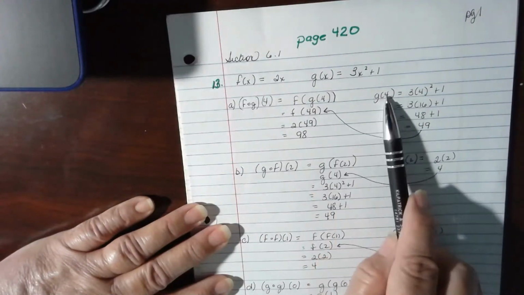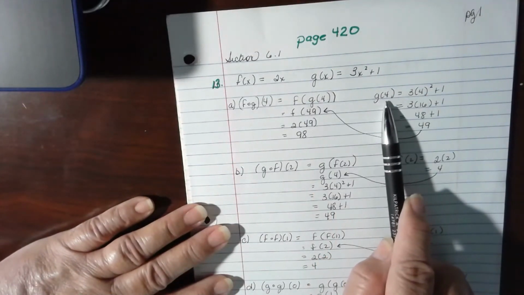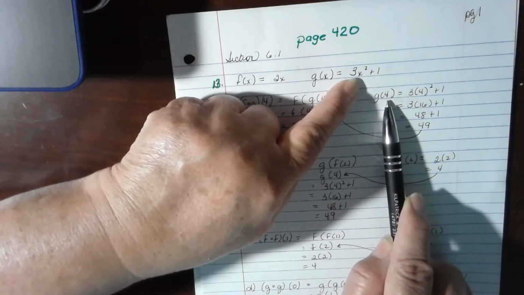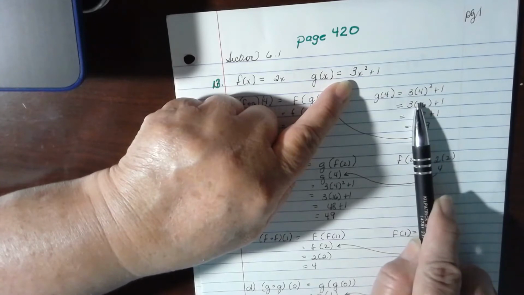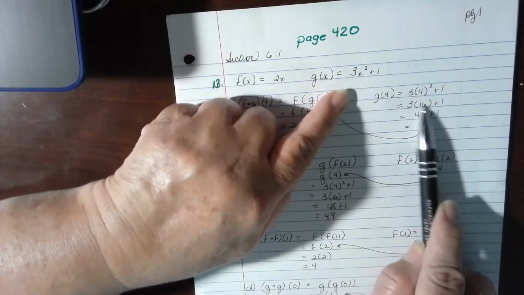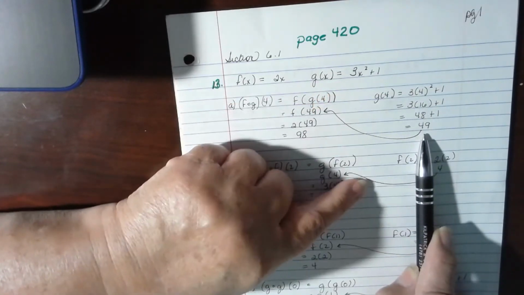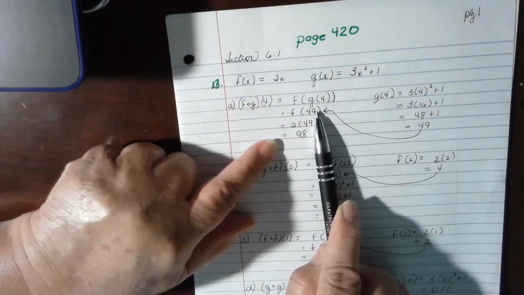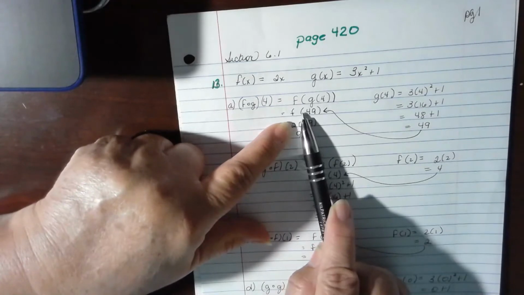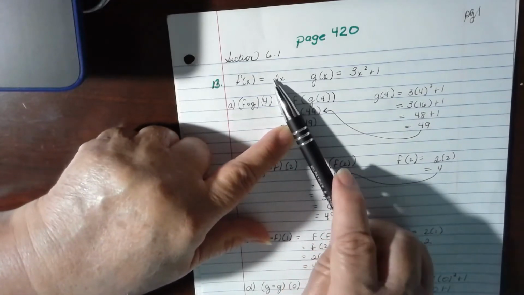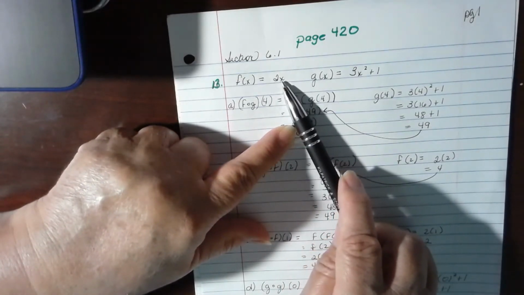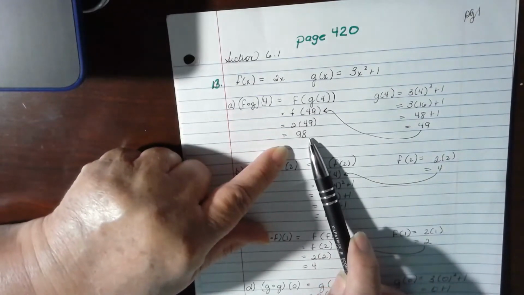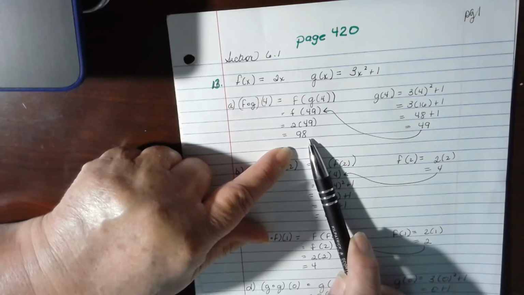So what I'm going to do is come over here and find g of 4, which means I substitute 4 for the x in the g function. So I substituted in 4, and I got 49 for the answer. Now I bring that back over here and find f of 49. Well, the rule says multiply by 2. So I just take 2, multiply it by the 49, and that's my final answer.